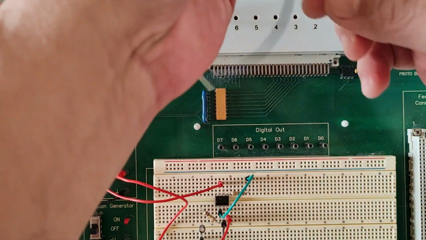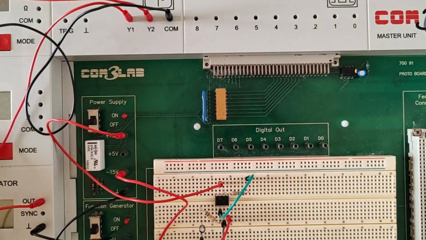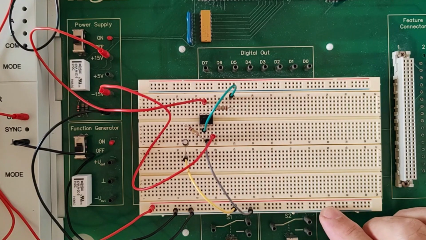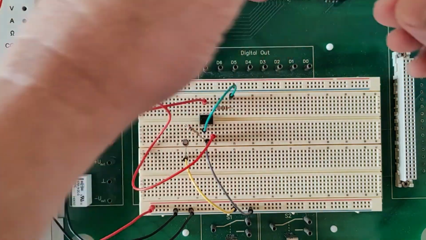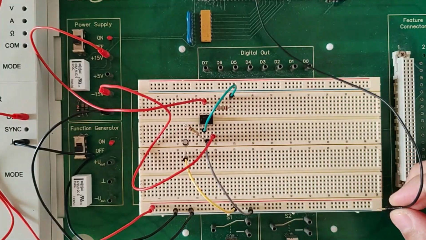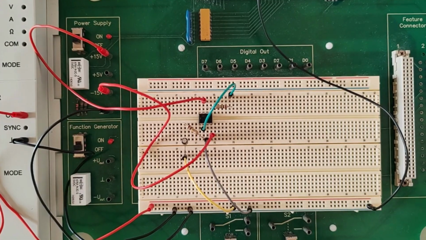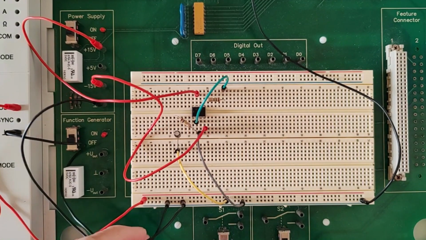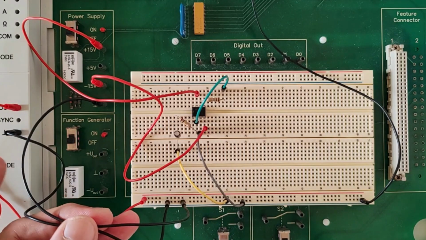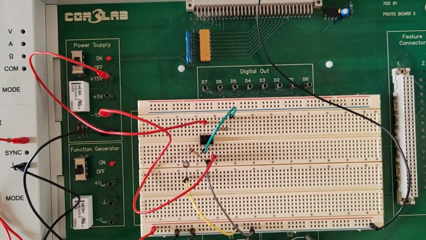Now, we all know that the ground wire here, the black one, will have to be connected to the same line where the grounds are connected, which is here on the bottom blue. So let me just do that. This is the ground wire coming from the oscilloscope, the common pin of the oscilloscope. I'll connect it on the blue line there, the bottom. Same line where the ground of the positive 15, negative 15 power supply and the function generator is connected, which is the blue power rail at the bottom.